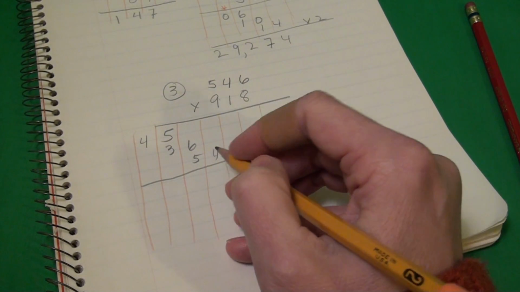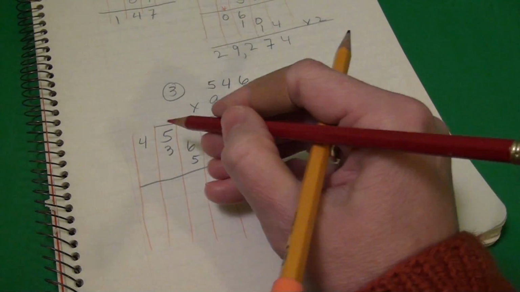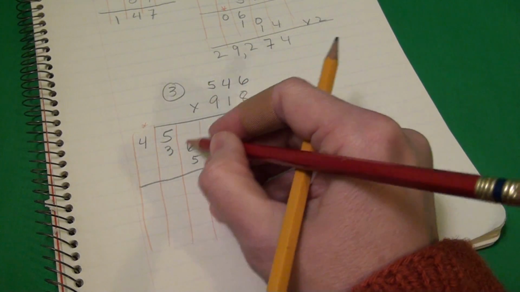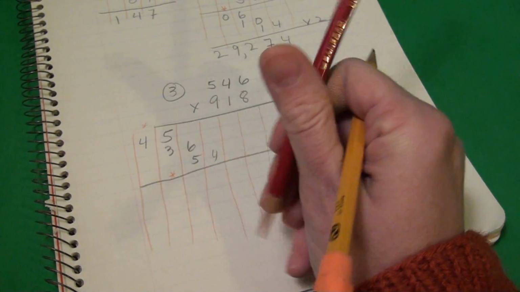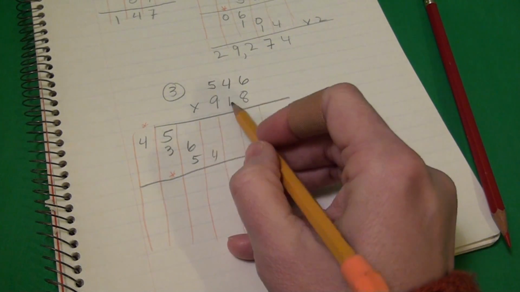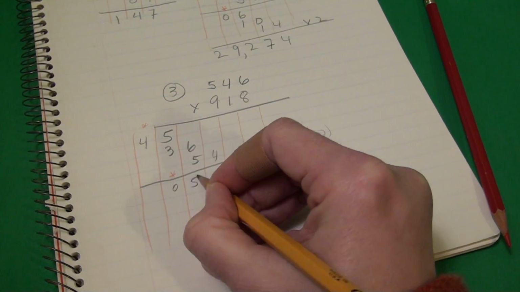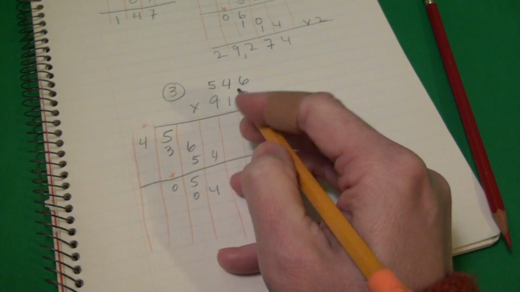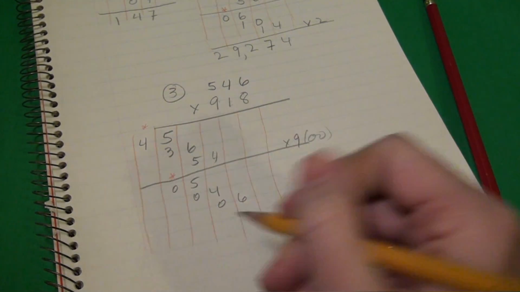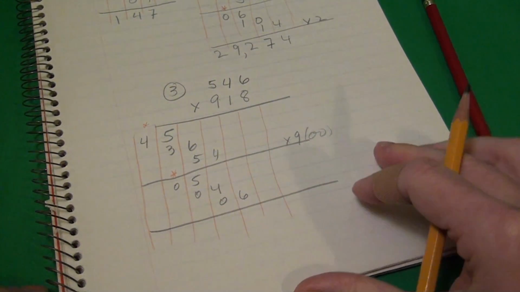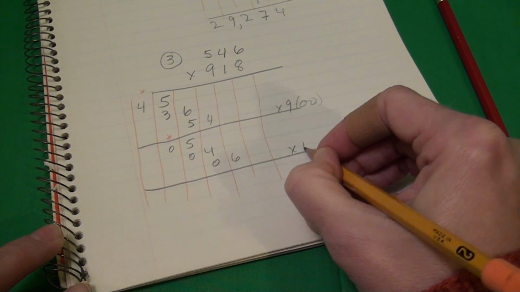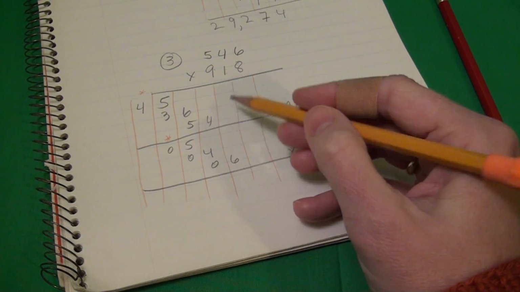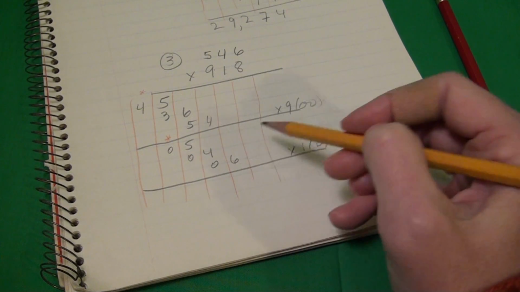Now let's take care of the 1. And with multiplying by the 9 in the hundreds position, we started here. Now we're going to shift over and we're going to start right here. So 5 times 1 is 05. 4 times 1 is 04. And 6 times 1 is 06. Okay, so there we've got multiplying by 1, but it's in the tens position. It's really multiplying by 10. And notice that our final digit here is in the tens position.